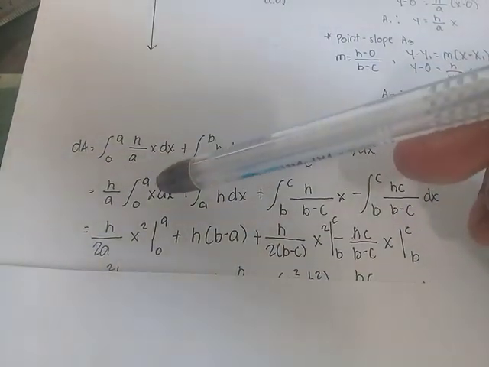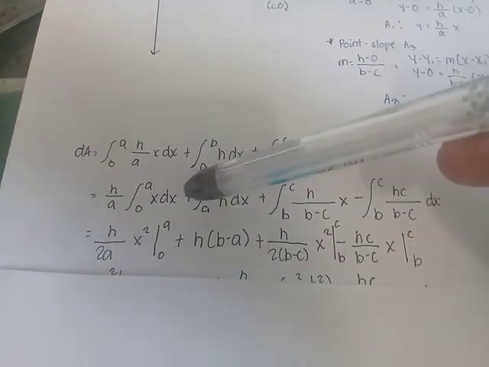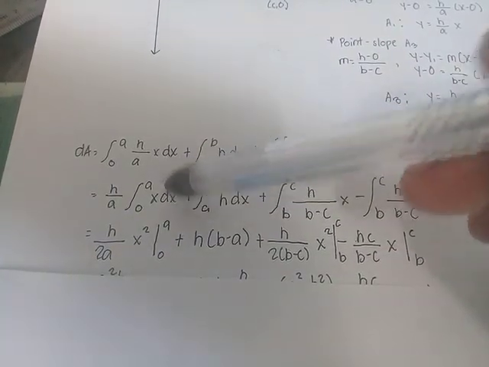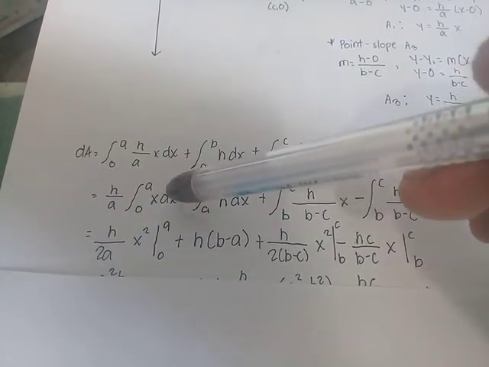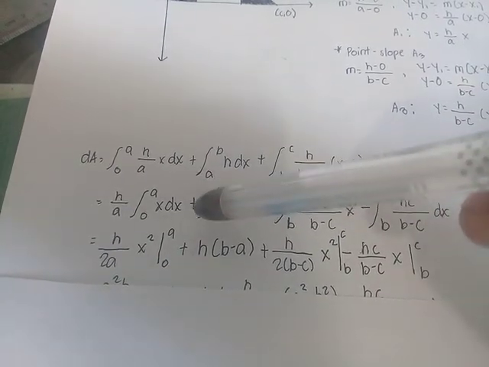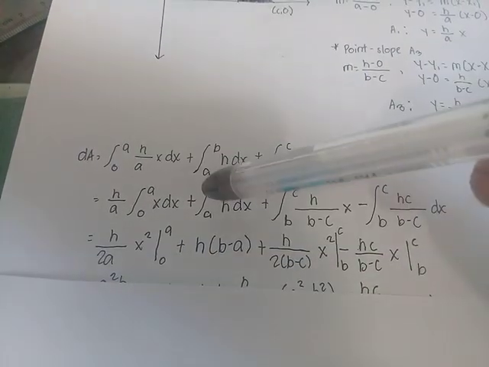For here, we have h over 2a. Since a and 0 are our upper and lower limits, the integral of this one will be x squared over 2, so we move the 2 to its denominator.